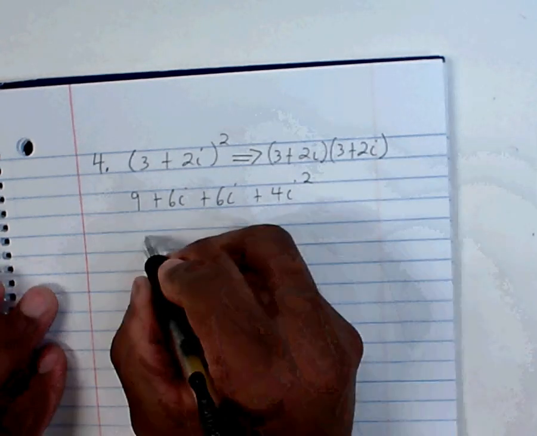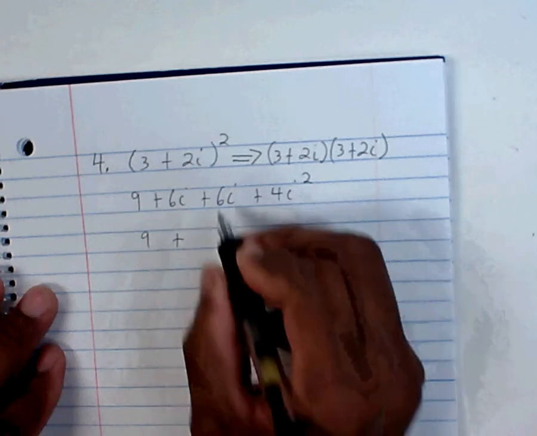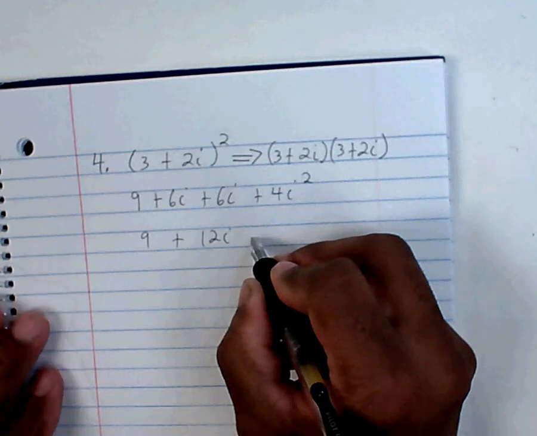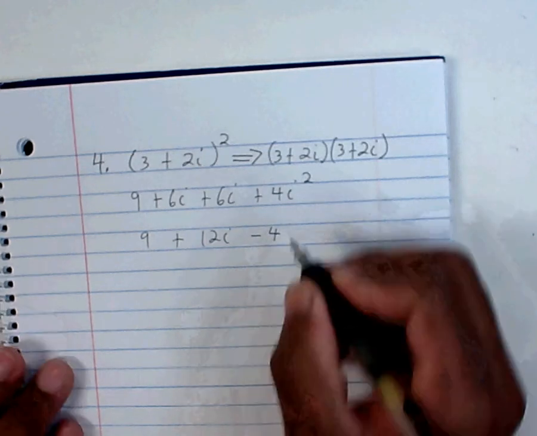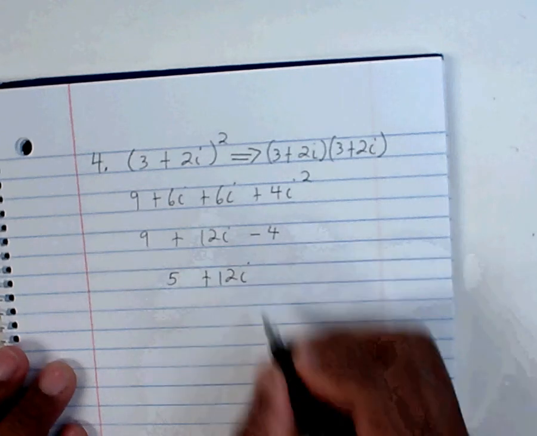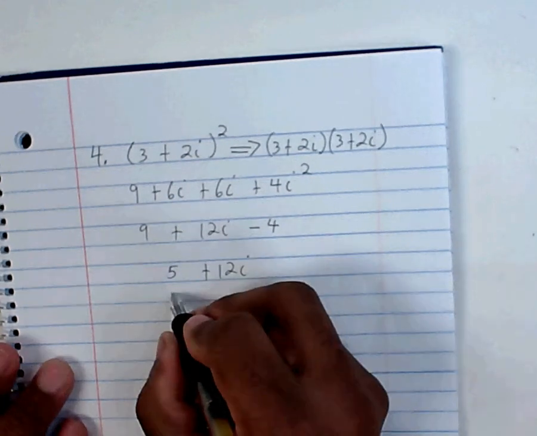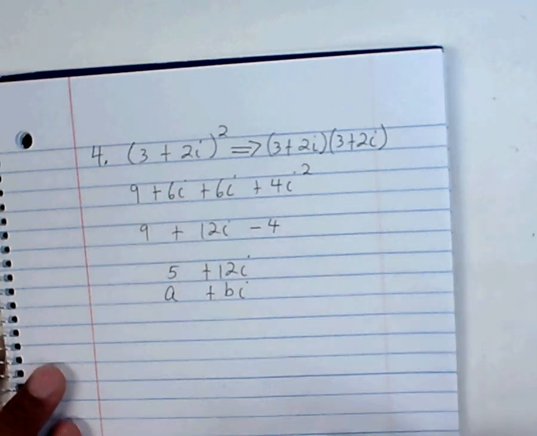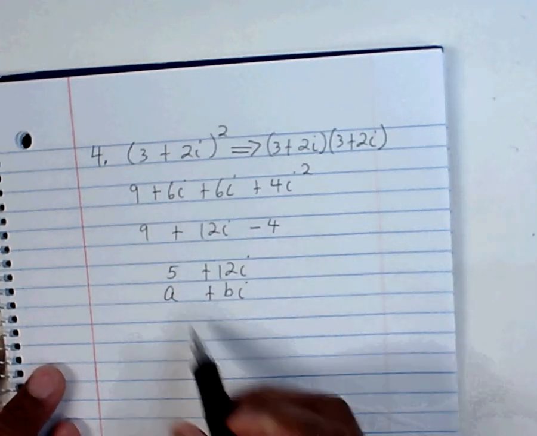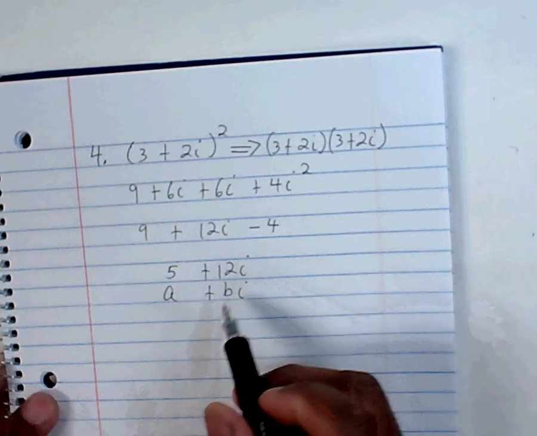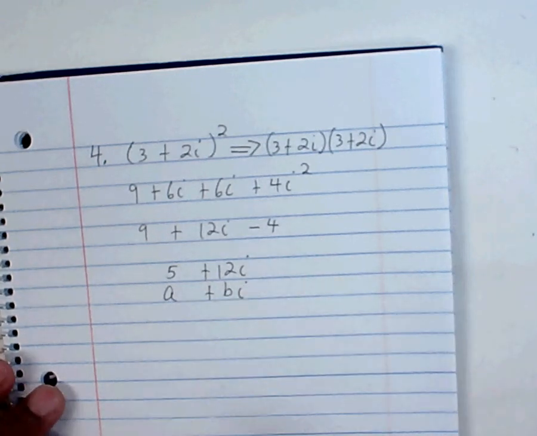i squared is negative 1, so 9. Combine my terms with the 6i's. It's 12i. i squared is negative 1. So really I have minus 4 here. 9 minus 4 is 5, plus the 12i. And that is in complex form a plus bi, where the real number portion of the answer is 5, and the imaginary portion of the answer is 12i, and the coefficient there is 12.